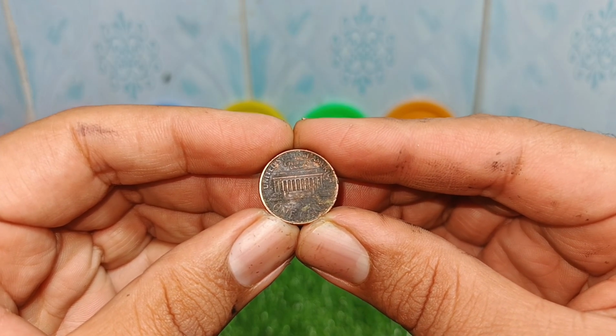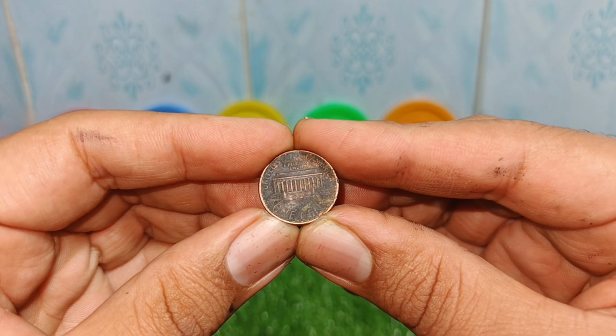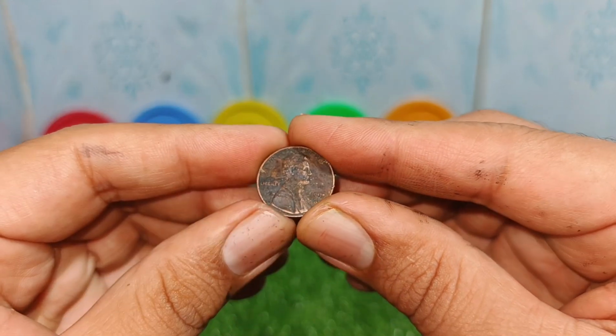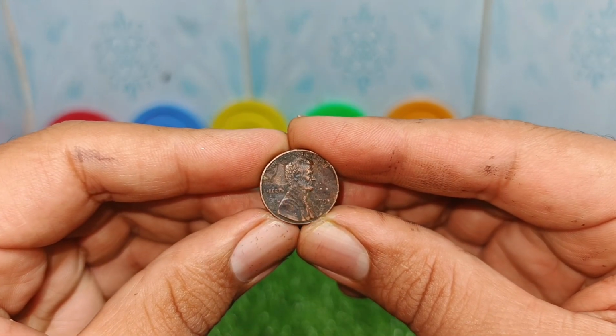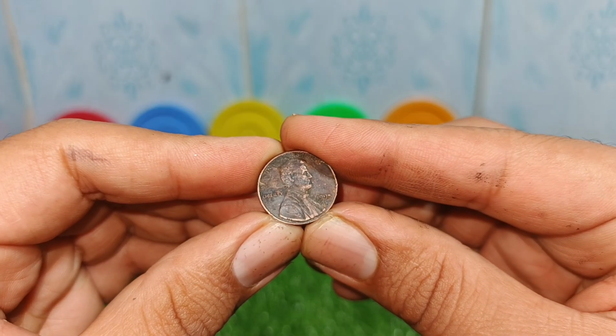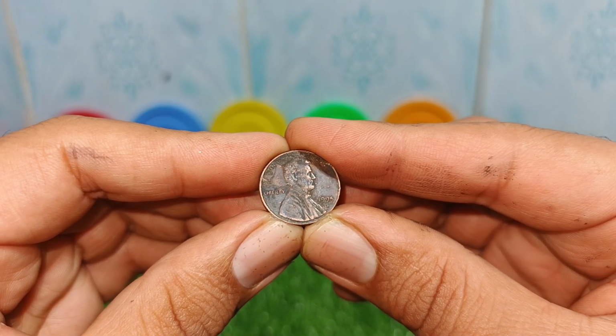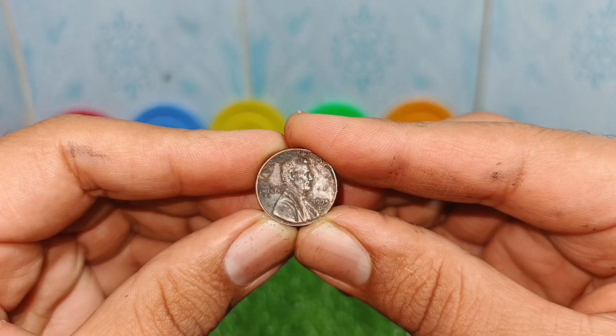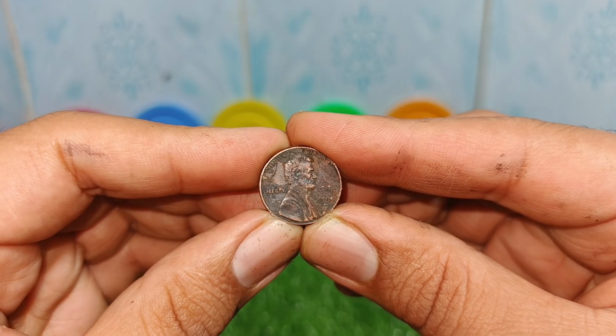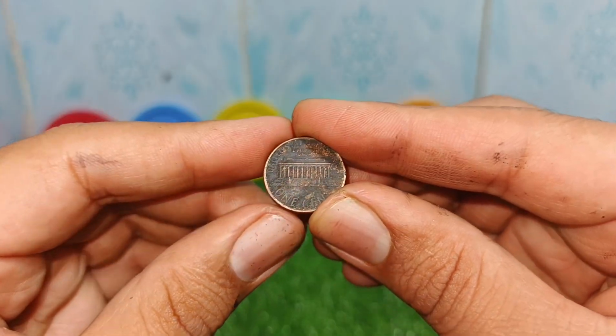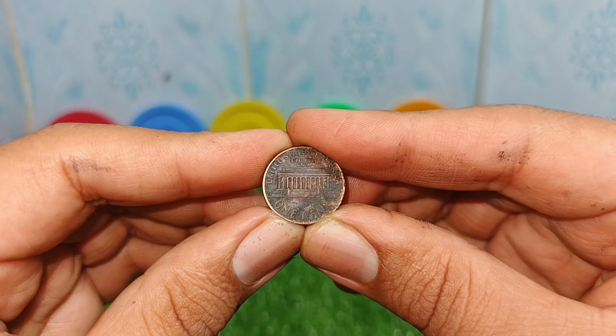There is also a famous error, the 1995 double die obverse. Value, $50 to $1,000 plus. 7. Teaching ideas. Use Lincoln's image to teach about the U.S. Civil War and slavery abolition. Show a metal corrosion experiment. Explain the concept of minting in mass production. Compare pre-1982 and post-1982 coins.